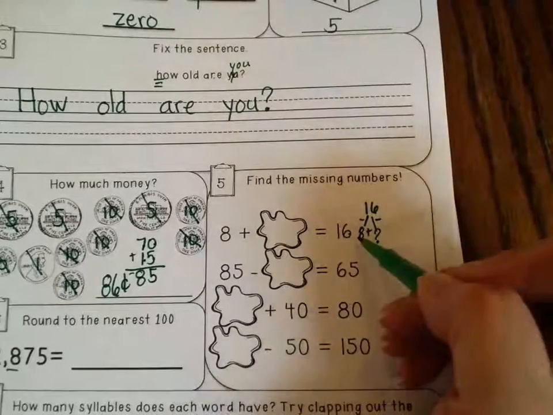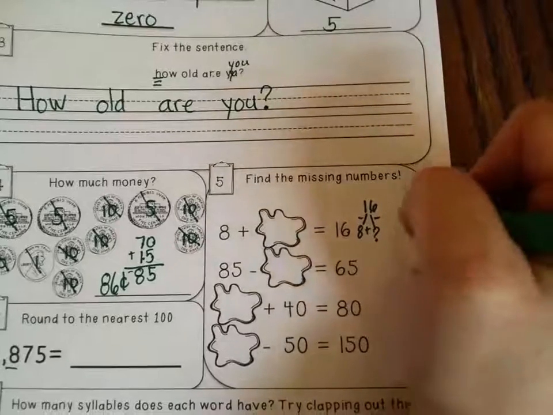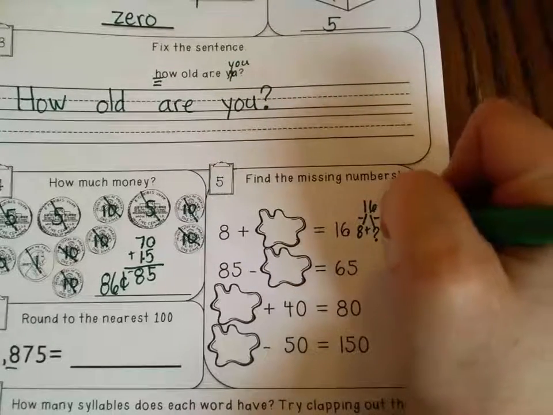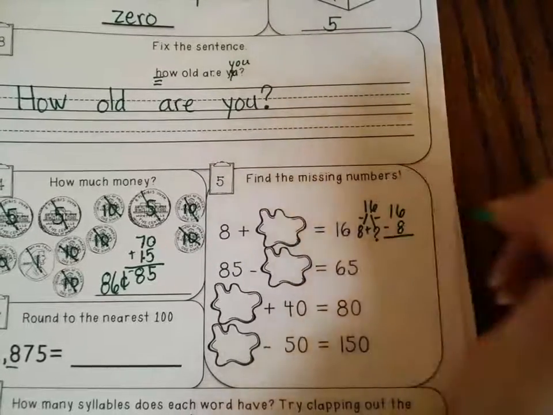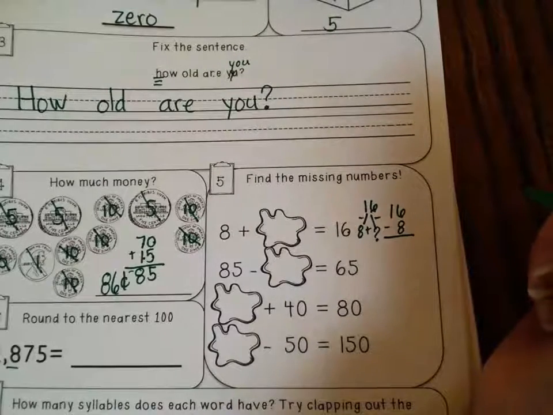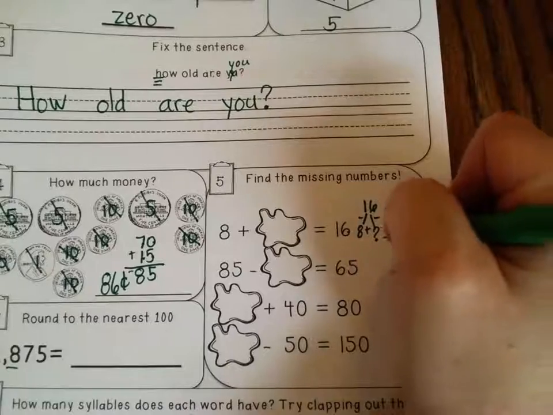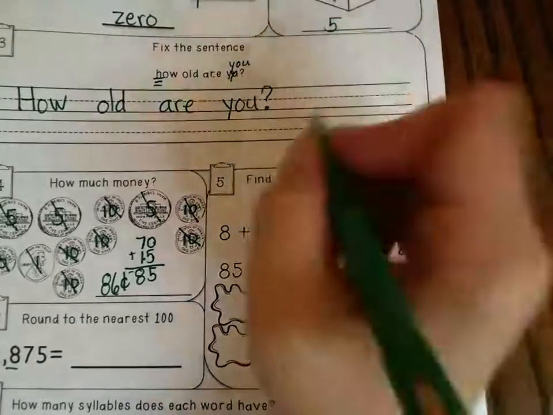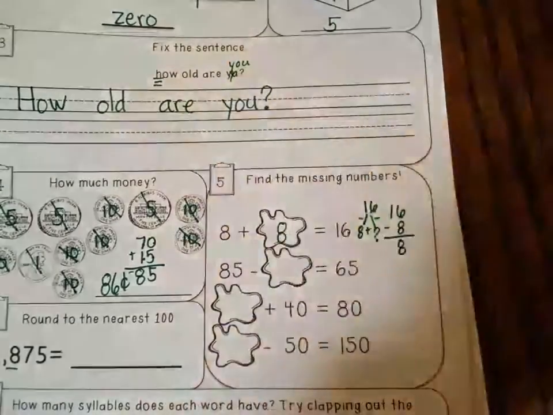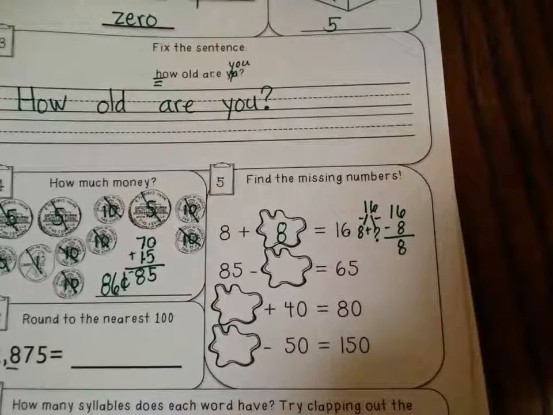So I see a subtraction problem here. 16 take away 8. 16 minus 8. Okay, I know 16 minus 8 is 8. So 8 plus 8 equals 16.